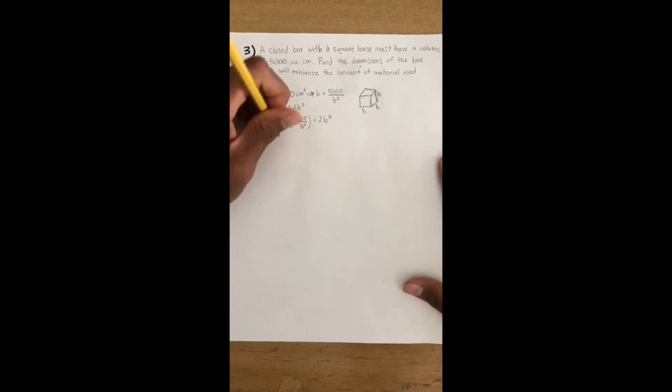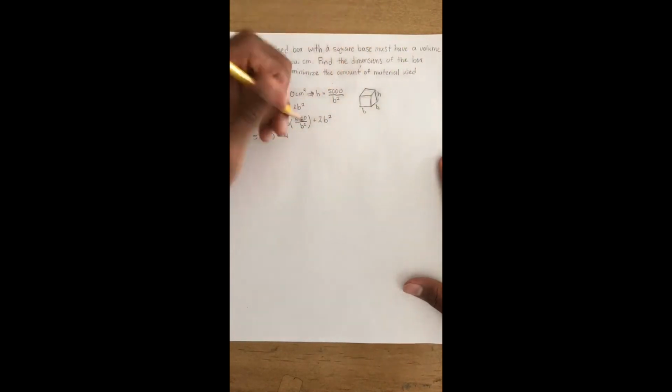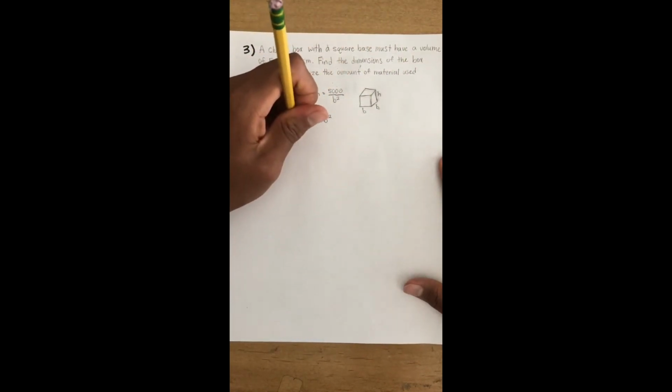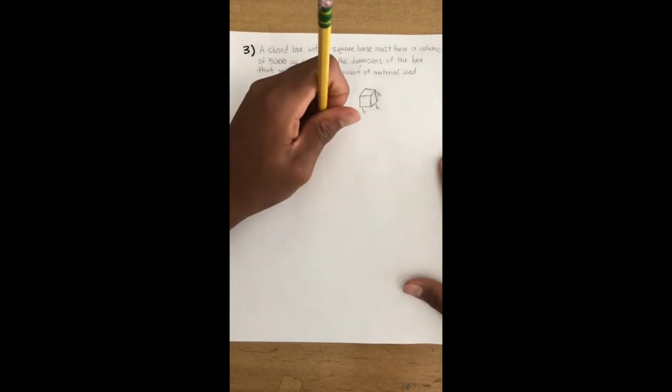And now Harrison is simplifying the equation, taking out the b's, making it a little less crunchy, a little easier to work with.